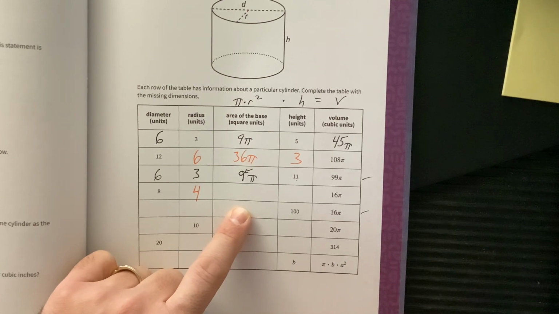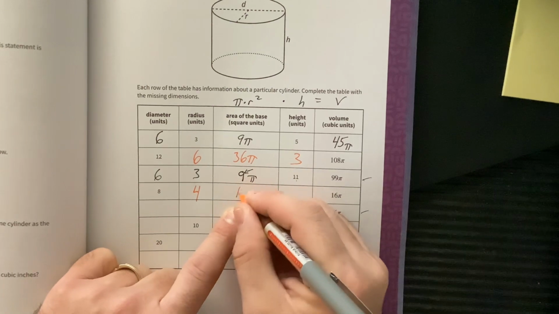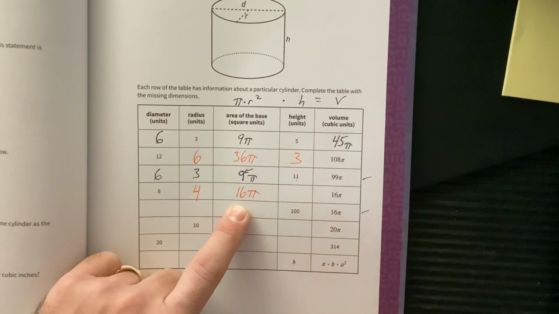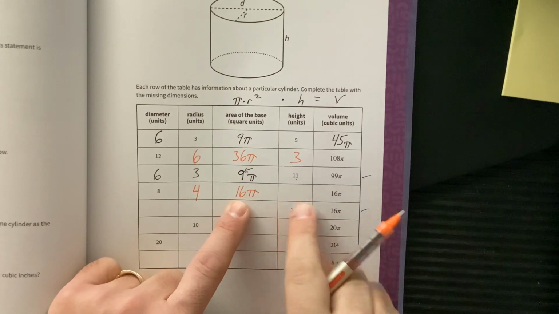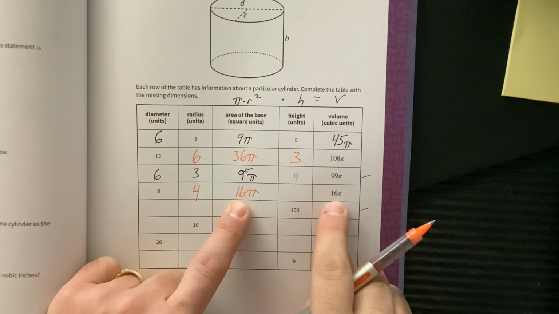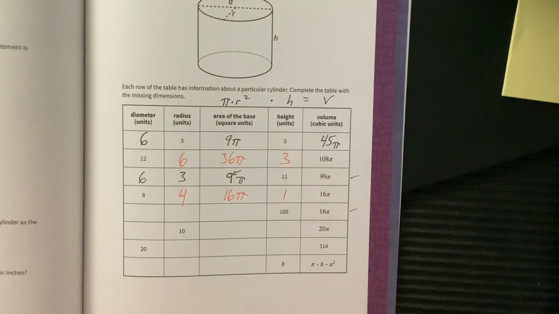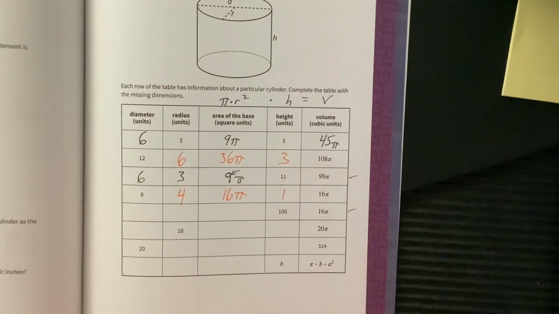4 times 4. Like 16. Now the toughest one, Adam. You ready? 16 times what gives me 16? 1. Woo, that was difficult. Stressed me out.